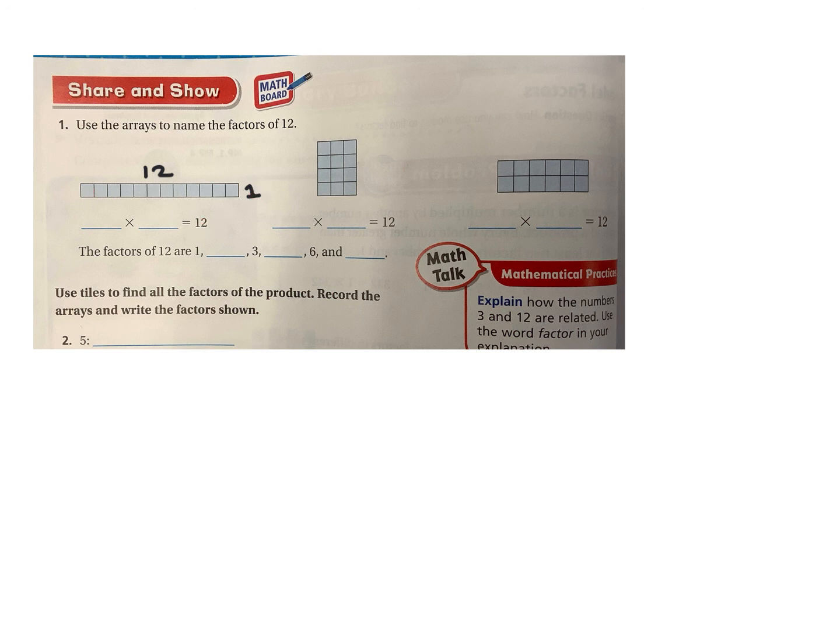So 1 times 12 is 12. That means the area of this rectangle, if you're doing area equals the length times the width, 12 times 1 is 12. 12 boxes, and that's what area stands for. So I have the factors 12 and 1. I'll do it with the T-chart too, just so you can see what I'm talking about. So we have the factors 1 and 12. 1 times 12 is 12.